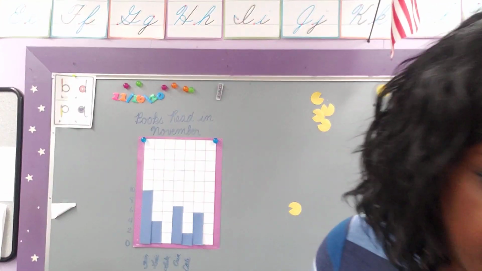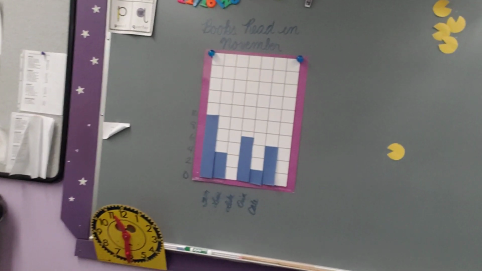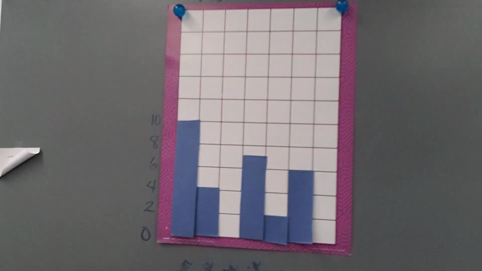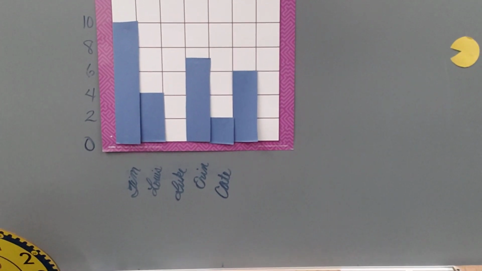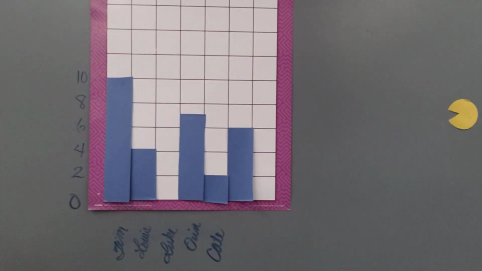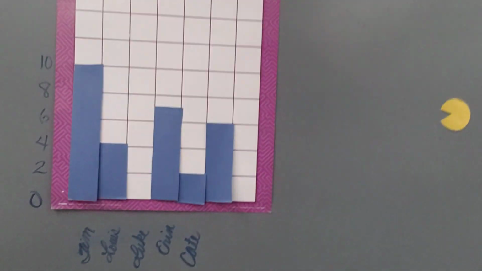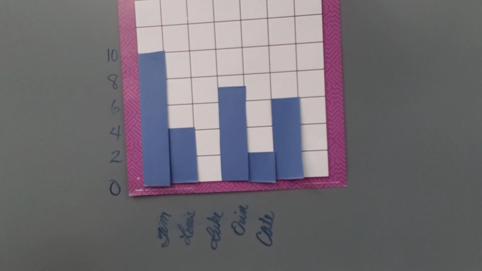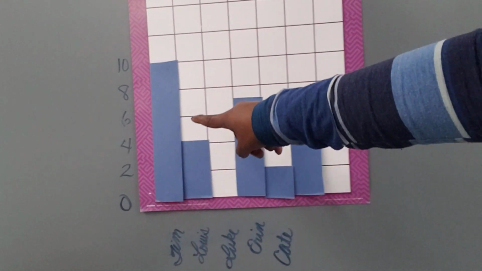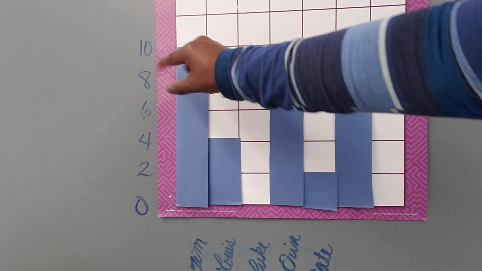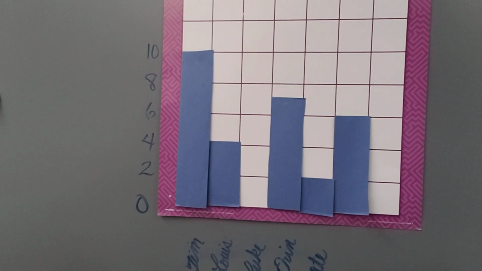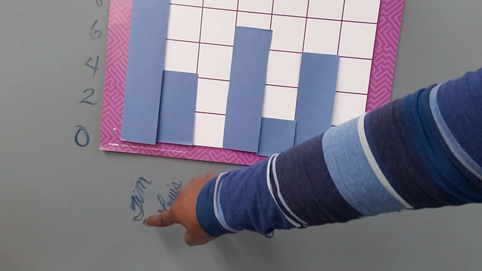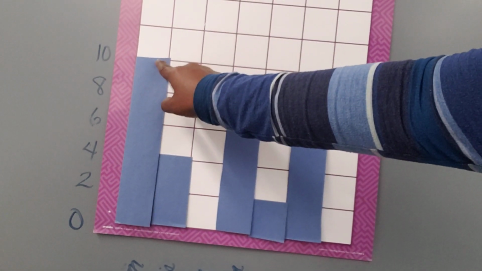So, how many books did Tim read? I know you probably can't see it that well. Tim is the very first one. I'm going to move this by itself. So how many books did Tim read? Okay, where is it? There we go. Can you tell? It goes all the way to here. So what would that be? Yes, Tim read 10 books.